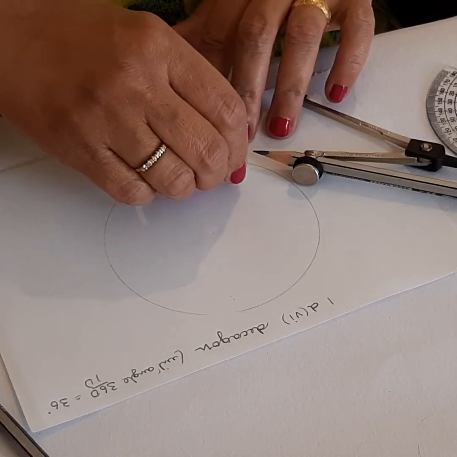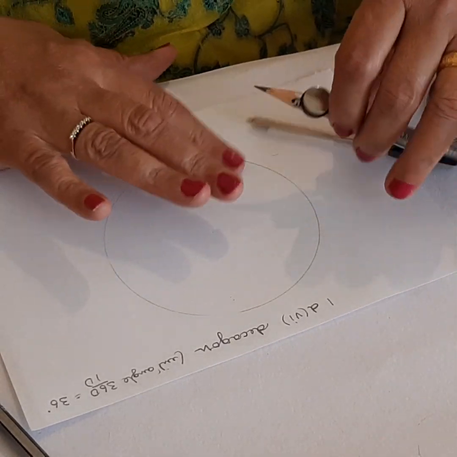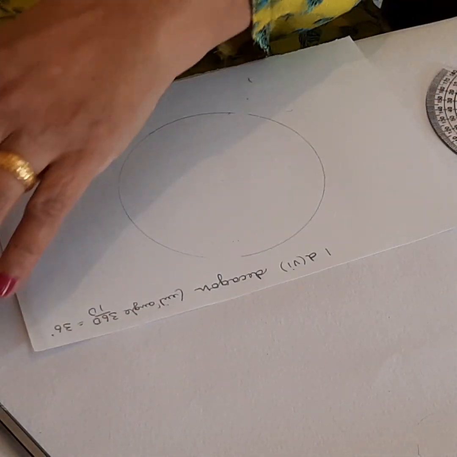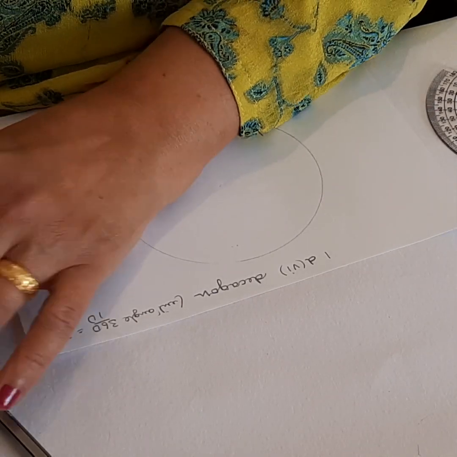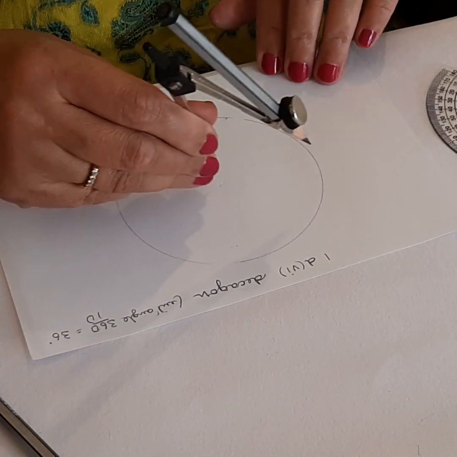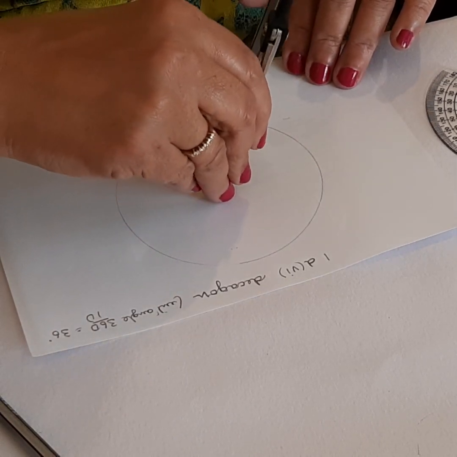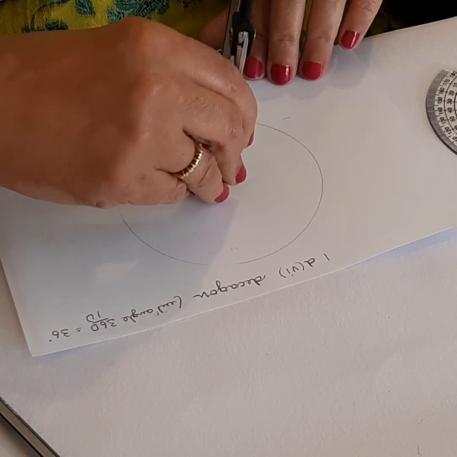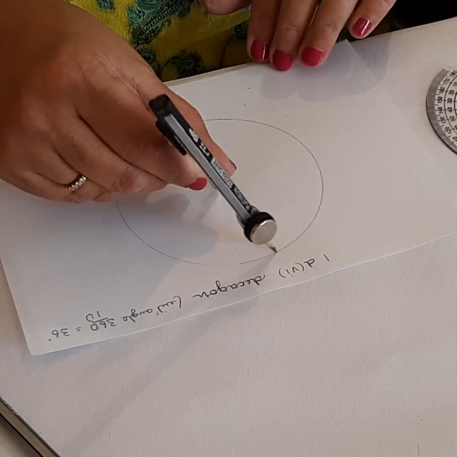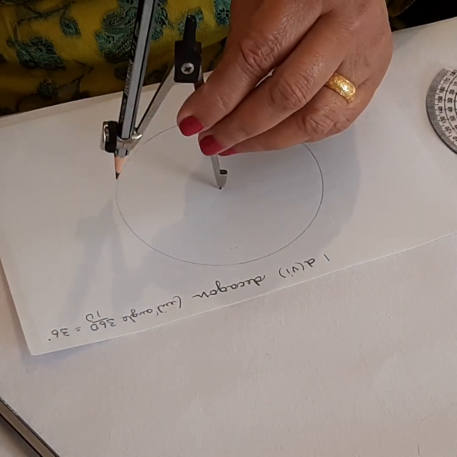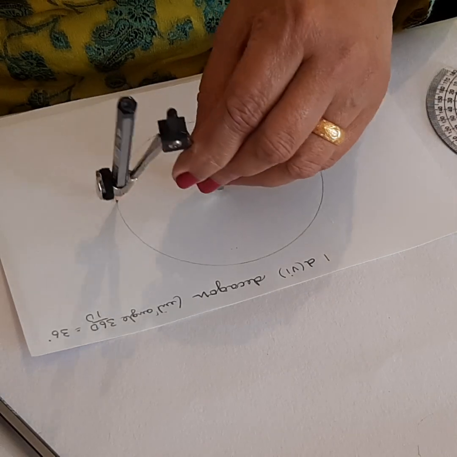So this is where your accuracy will be questioned. So you should have only one single line. Better not to go over it. Okay, better not to.